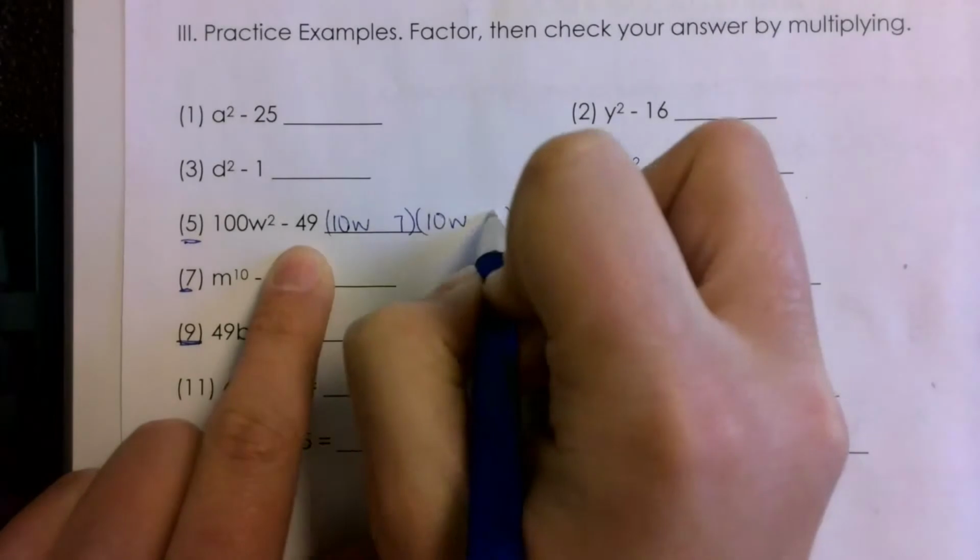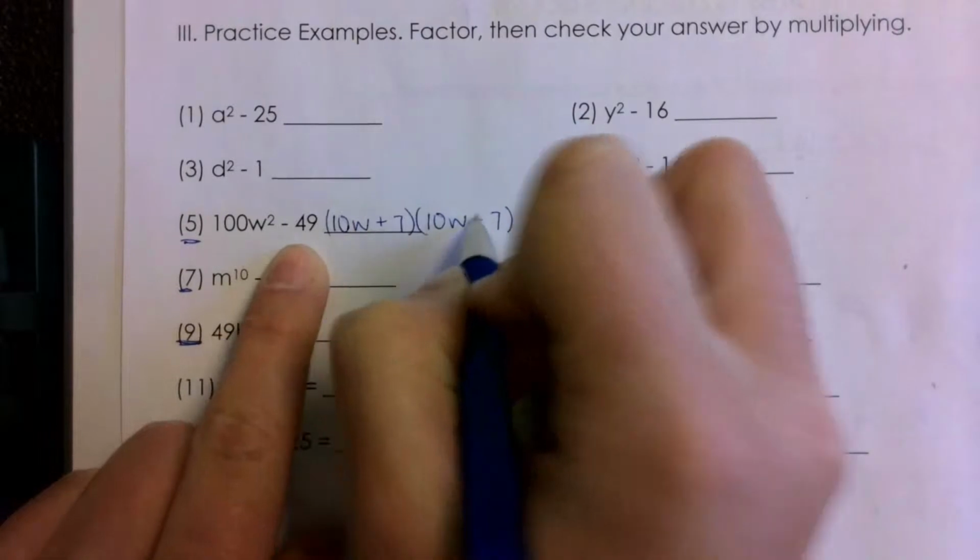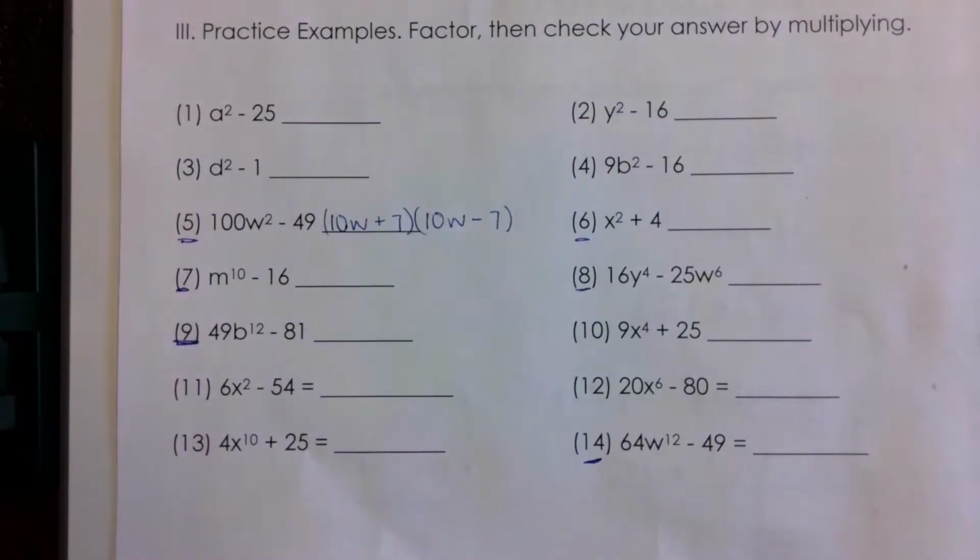What do our signs have to be in between? A plus and a minus. Doesn't matter which one goes where as long as you got one of each. Is that okay? Questions?